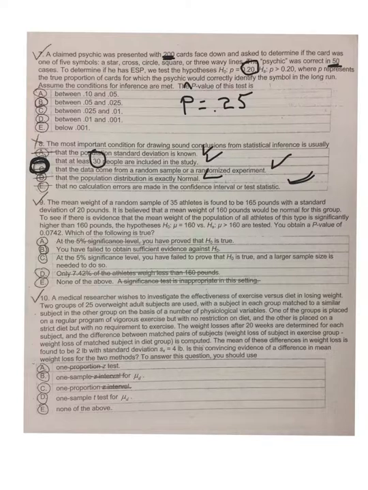Number 9 talks about the weights of 35 athletes, and our p-value is 0.072, which means we would fail to reject the null hypothesis at a 5% significance level. Let's see which choice says that. So the closest one we got to what we usually write down is letter B, not enough evidence to reject the null hypothesis. Okay, let's look at number 10.